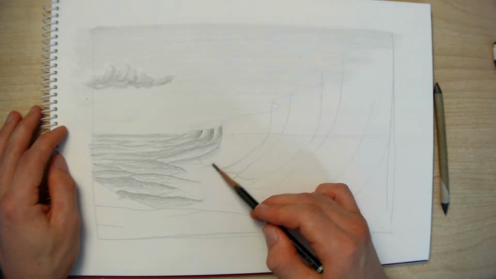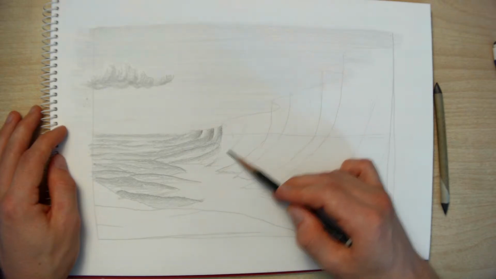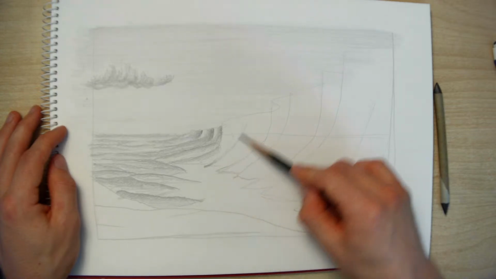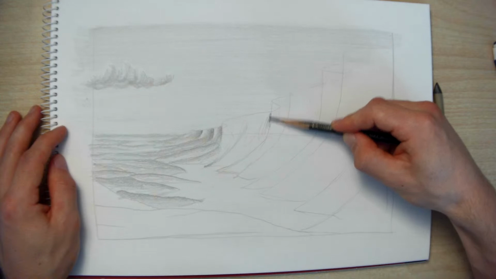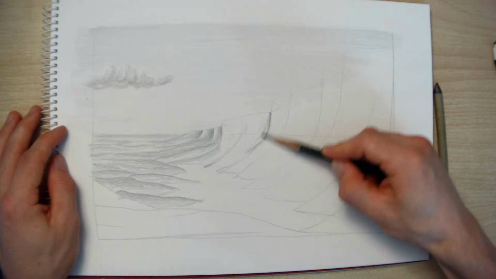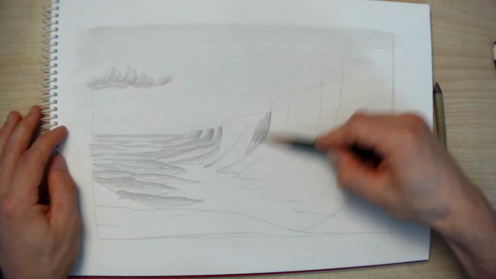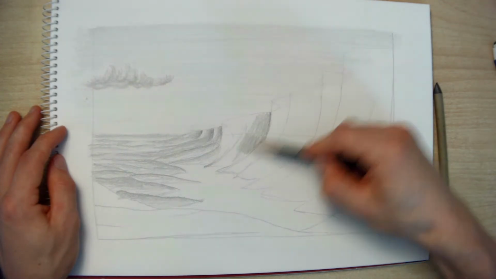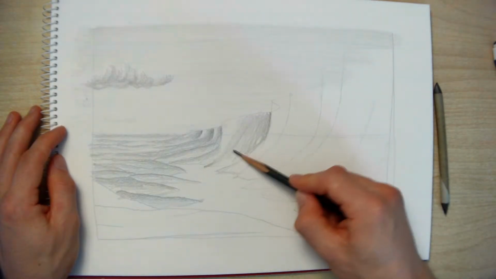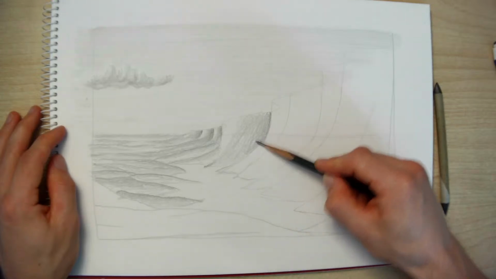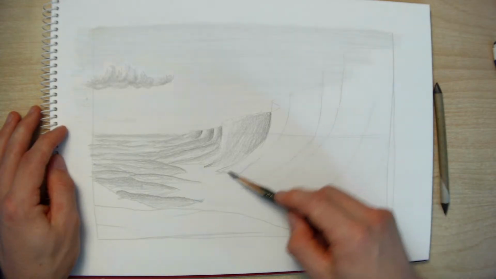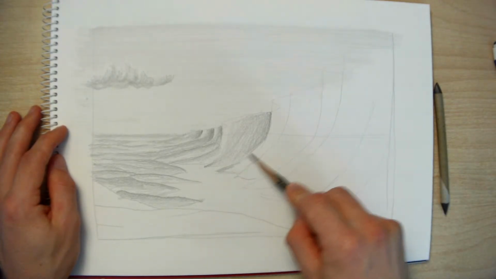Lighter at the bottom and darker at the top. Okay, and right here, we've got the same thing as for the rest of the cliff, where it's vertical, it's dark, and then it gets lighter towards that edge over there to the left. Like so. And so does this one.